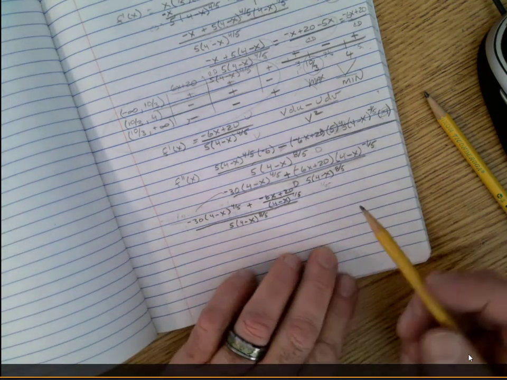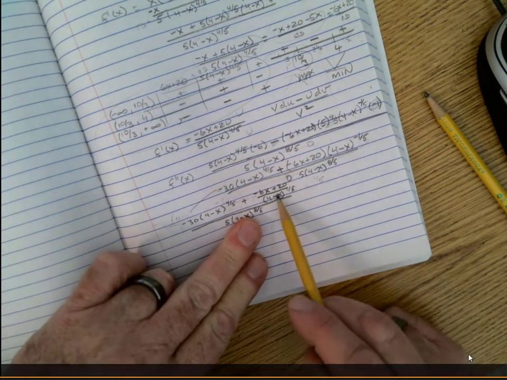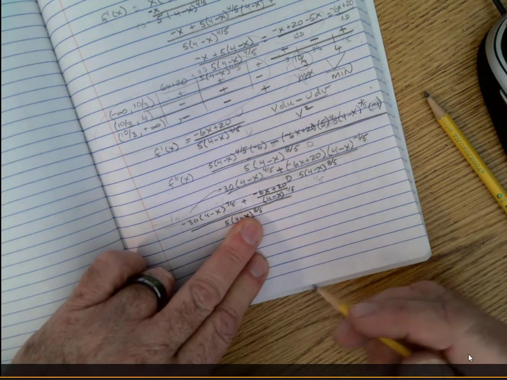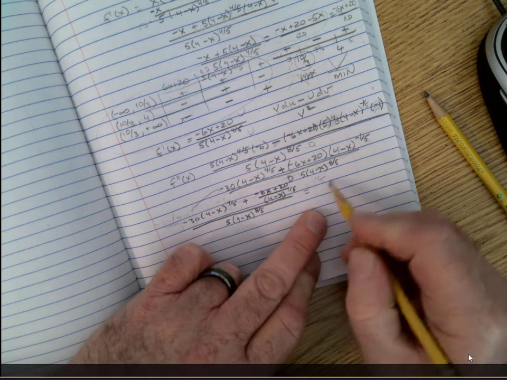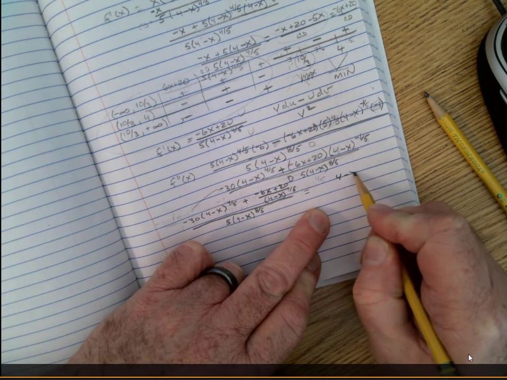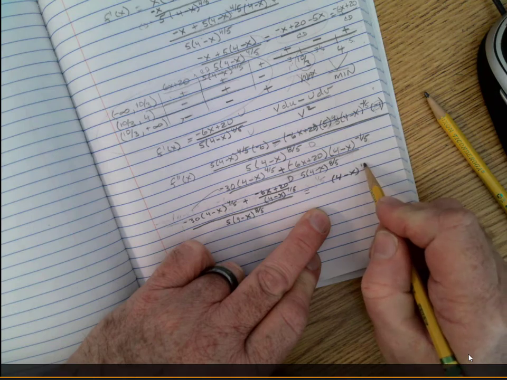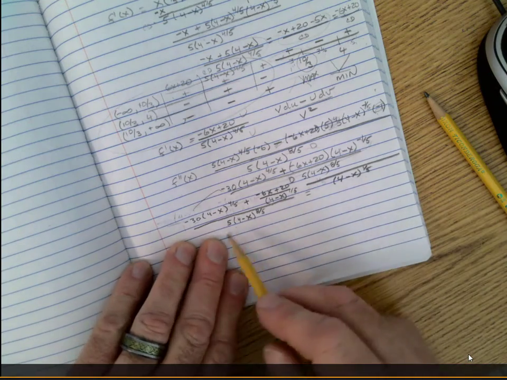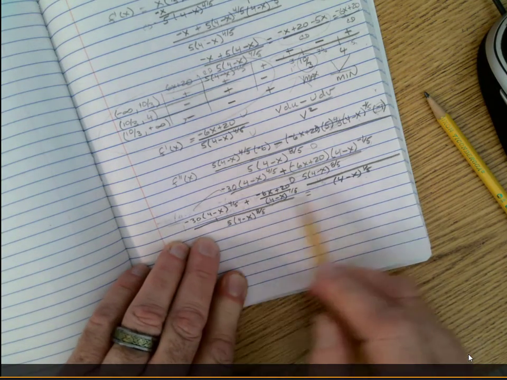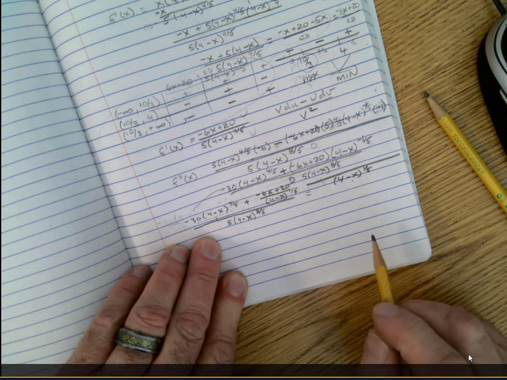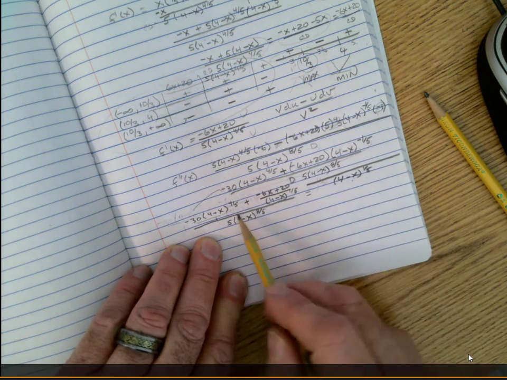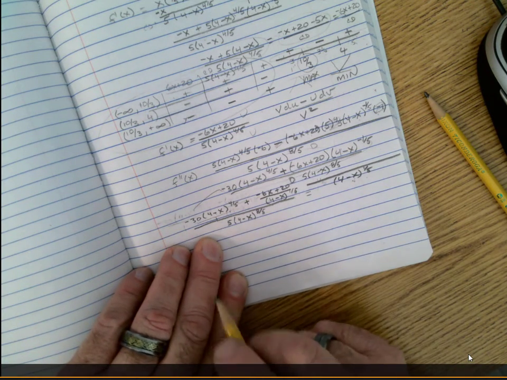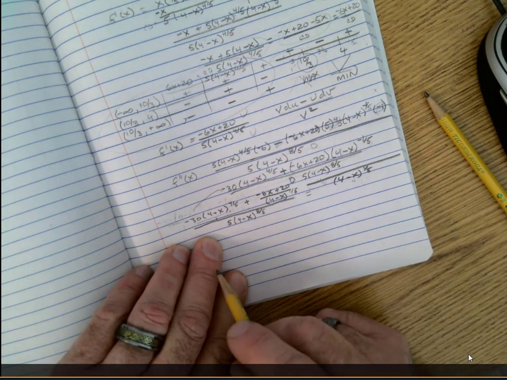So let's see what we need to do with the numerator. Ignoring this bottom part, the common denominator is going to be 4 minus x to the 1/5 power. This one was basically over 1, so we have to multiply this term by 4 minus x to the 1/5. So 4 minus x to the 1/5 times 4 minus x to the 4/5 is going to give us 4 minus x to the 5/5, which is just 4 minus x to the 1.